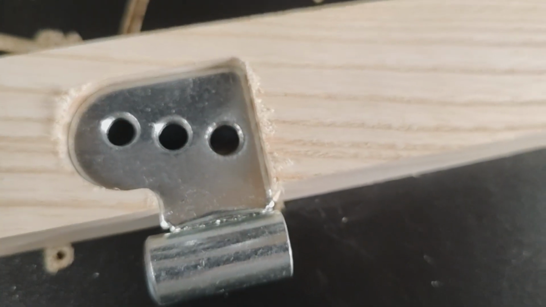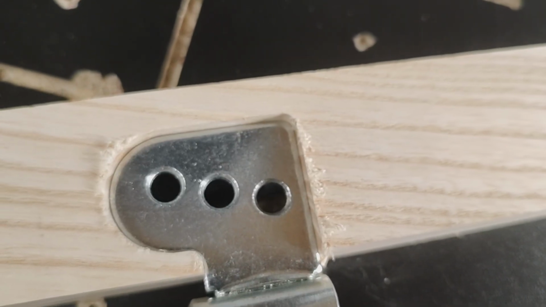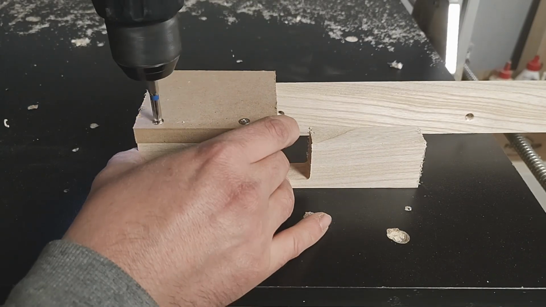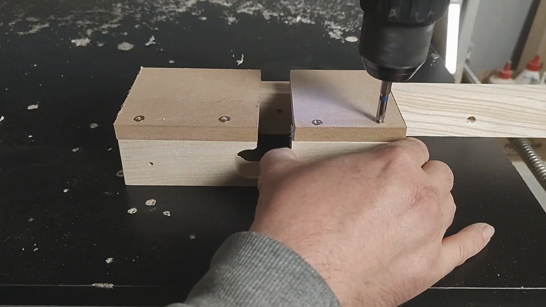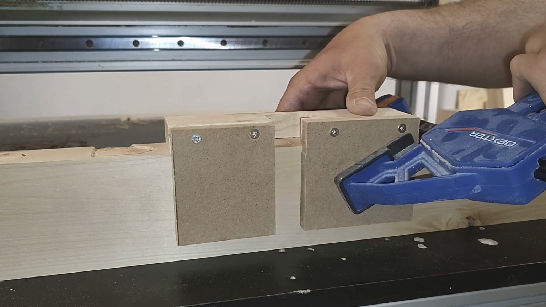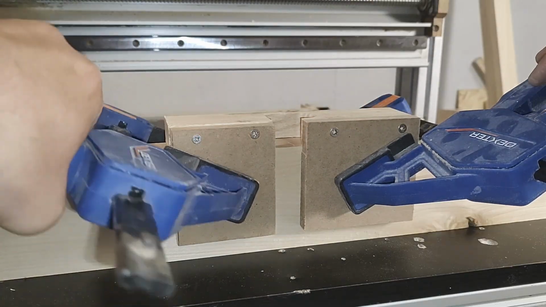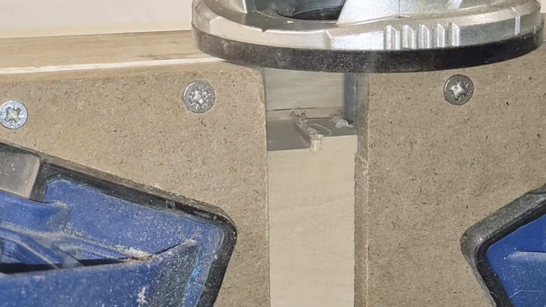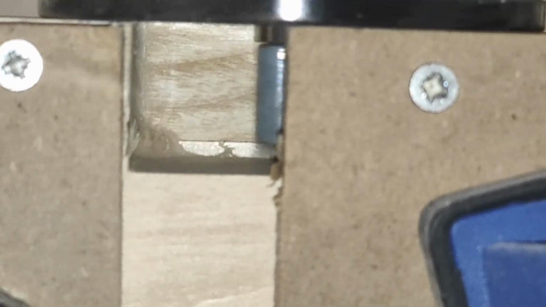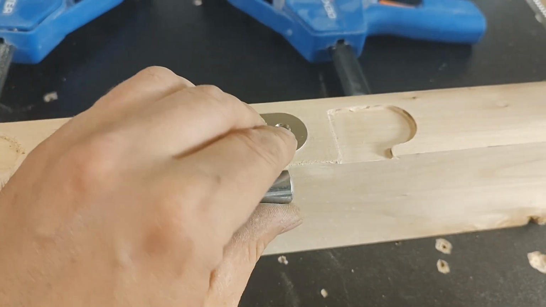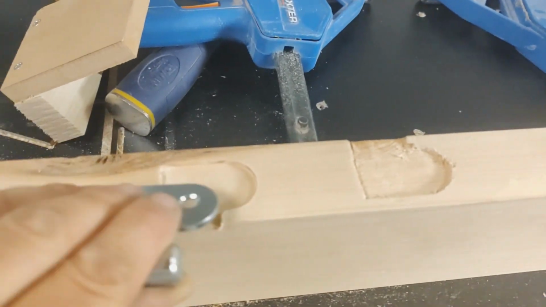So let's remove the template from the table and make a real life test using a piece of scrap material and a handheld router to see how it turns out. Everything turned out just great. The today's template is ready. I can use it on the doors to install this type of hinges.